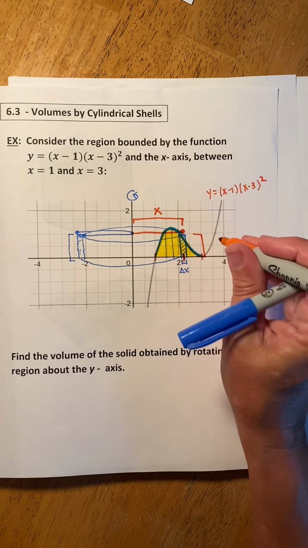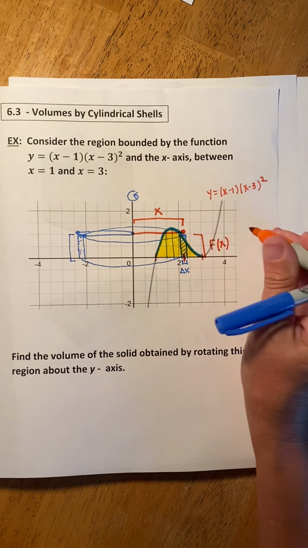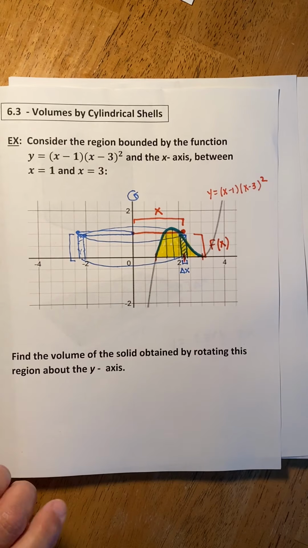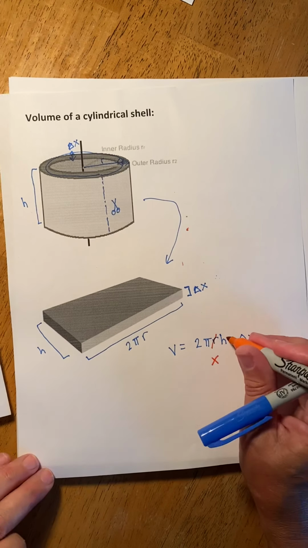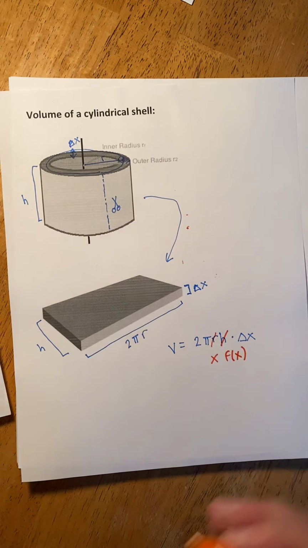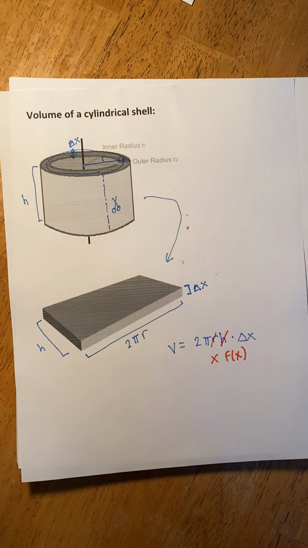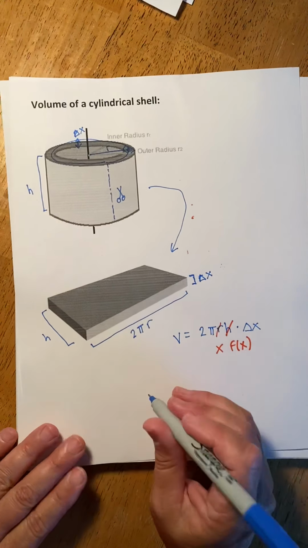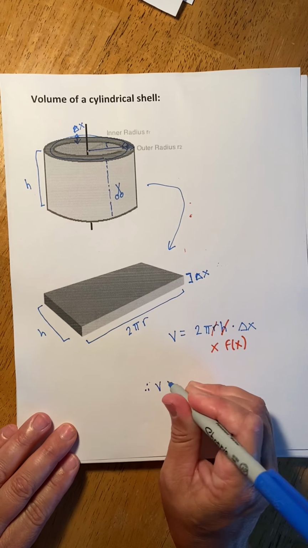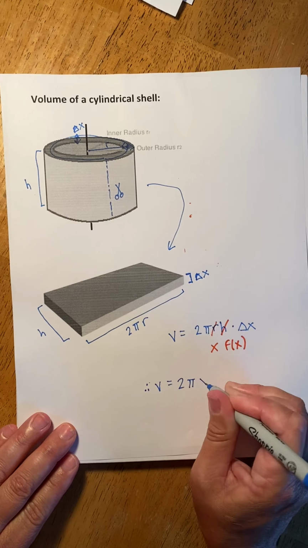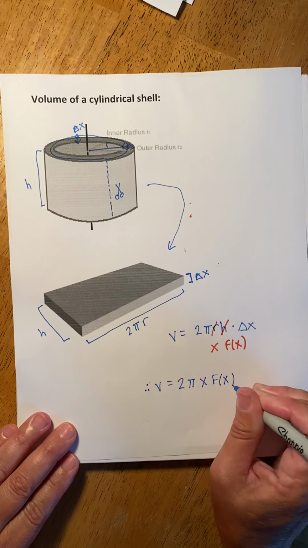So the height is the function evaluated at x. We would put whatever the x value is into the function. So this is just f of x.